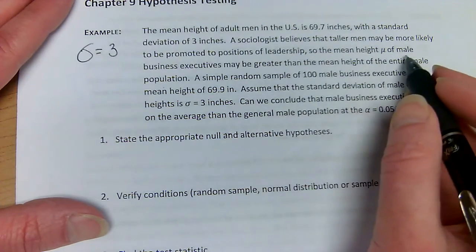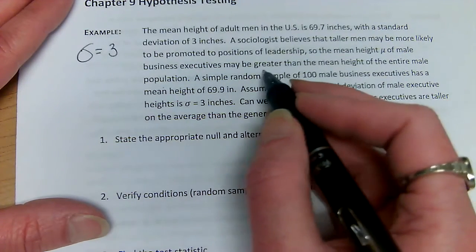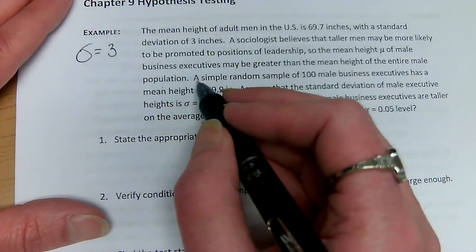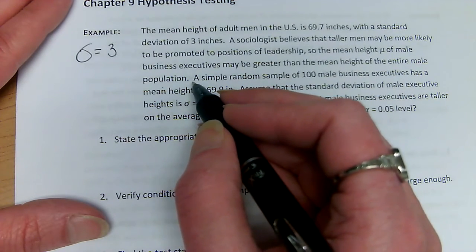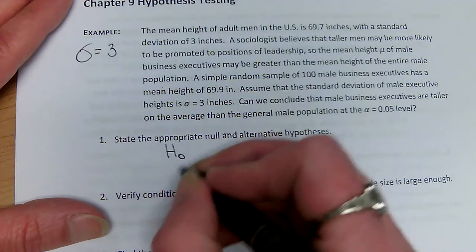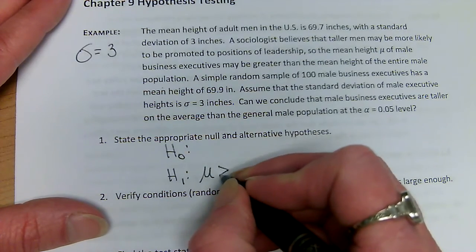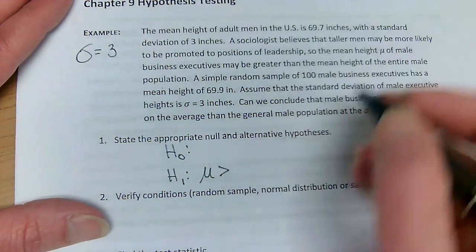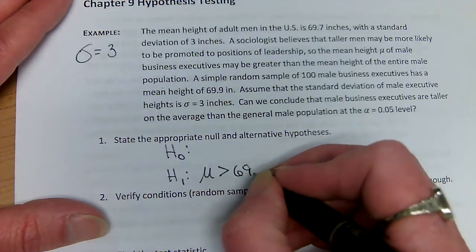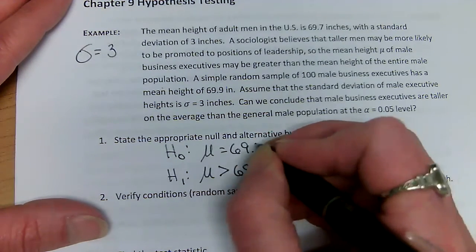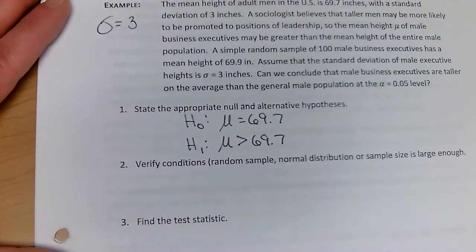So the mean height of male business executives may be greater than the mean height of the entire male population. So their hypothesis is that the mean height is greater than the population mean height, 69.7. That means my null is that, no, it is 69.7.